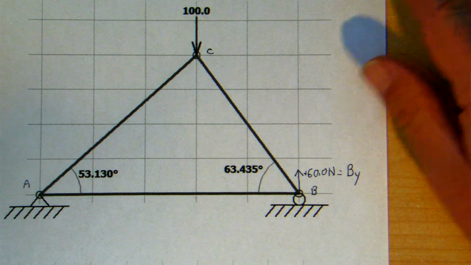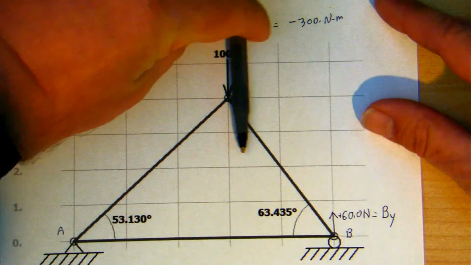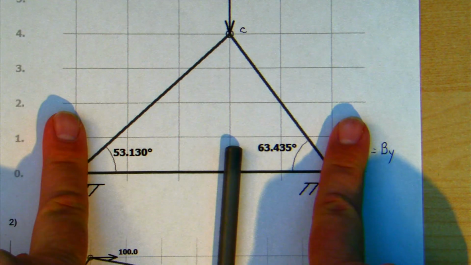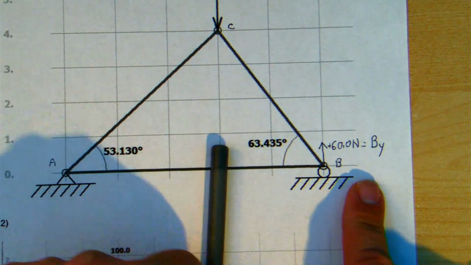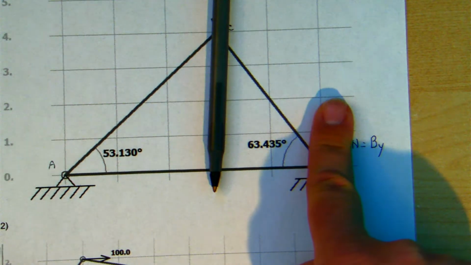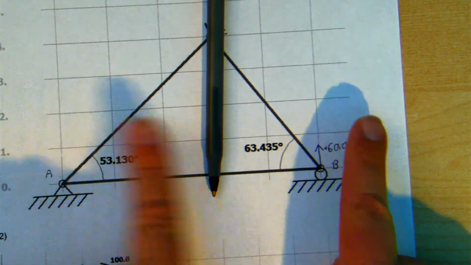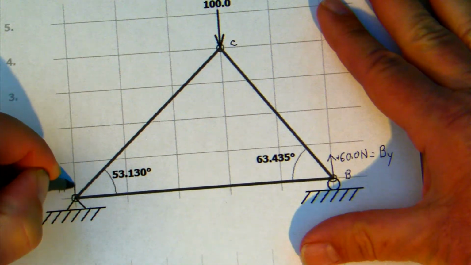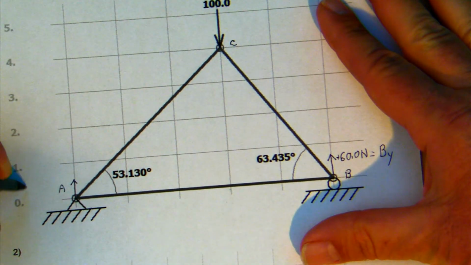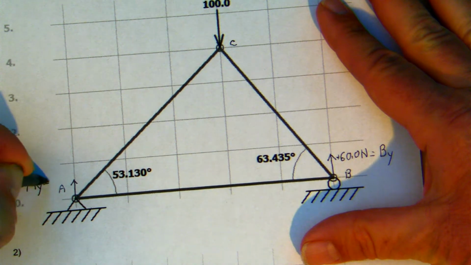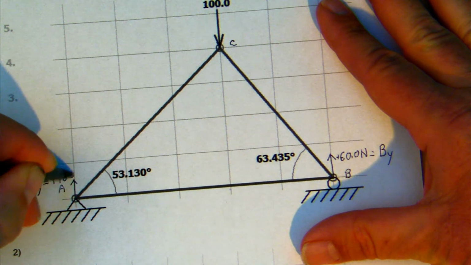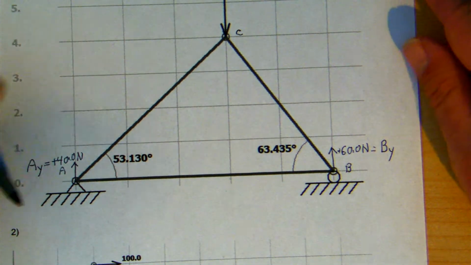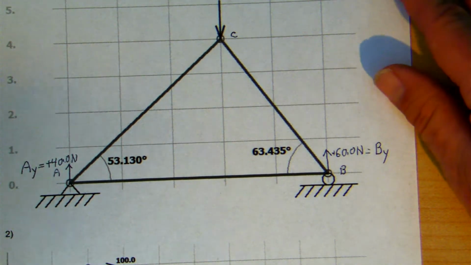Now I'll go back to the first comment I made, that the sum of all the forces in the vertical direction has to add up to 0. So if I have 100 newtons down and 60 newtons up, I need another 40 newtons going up. 100 minus 60 is 40. So going up here, the reaction force at A in the y direction must be positive 40 newtons. And yes, there are situations where the reaction force is actually down instead of up.